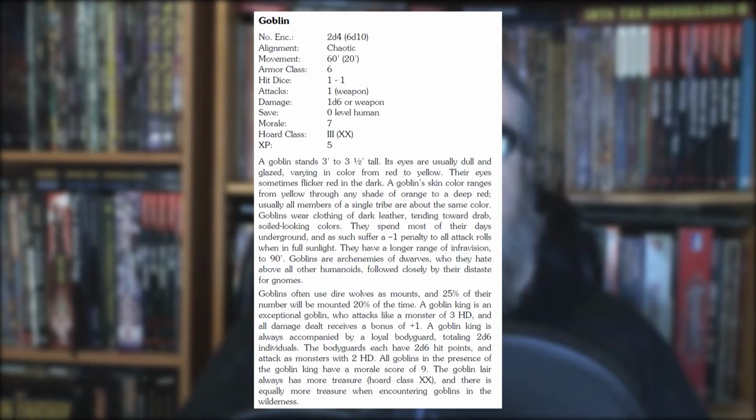Section 6 includes the Monster List, which includes many classic non-product identity monsters in a format similar to old school D&D, although with more meat on the bones, so to speak, than many of the rules light systems, at least the ones that I've looked at. Each monster entry has a name, the number encountered, as well as the number encountered in a monster lair, the monster's alignment, their movement, their armor class, hit dice, number of attacks, the damage they do with each attack, what saving throw entry they use, their morale, their treasure hoard class, and finally the experience value of the monster.